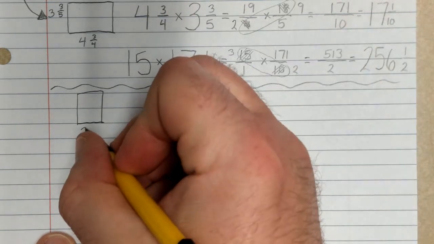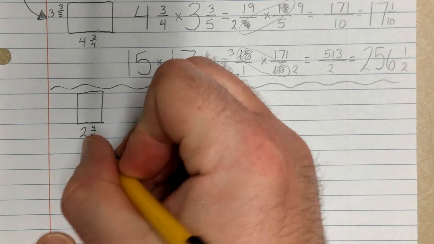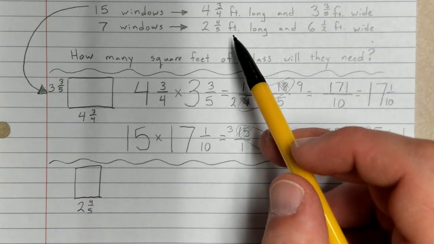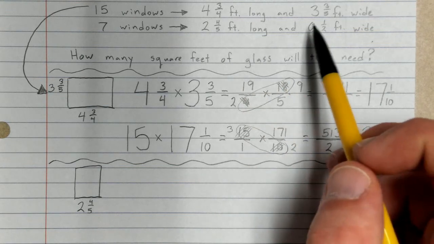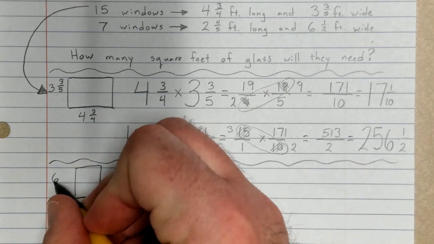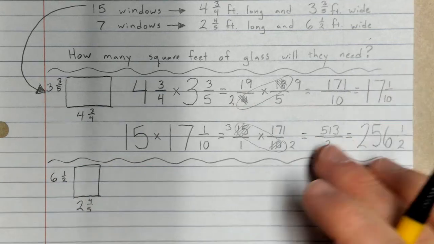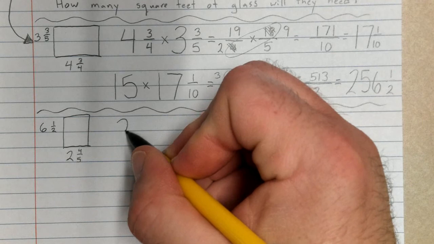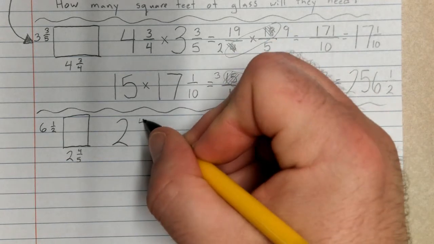Let's do our next window. This one is 2 4/5 feet long. I'm being careful to copy that down as closely as possible. 6.5 feet wide. And we'll dive right in. Area equals length.